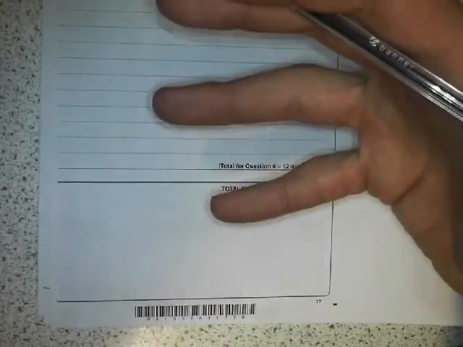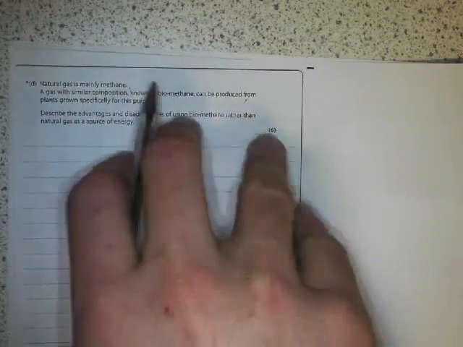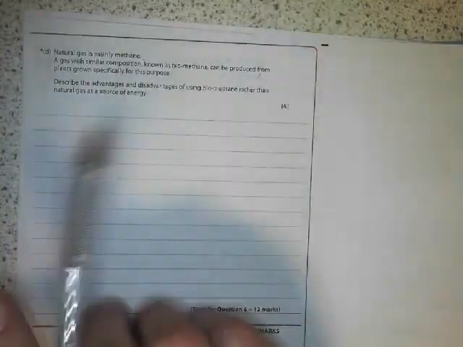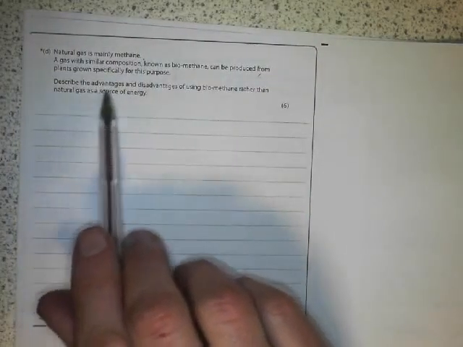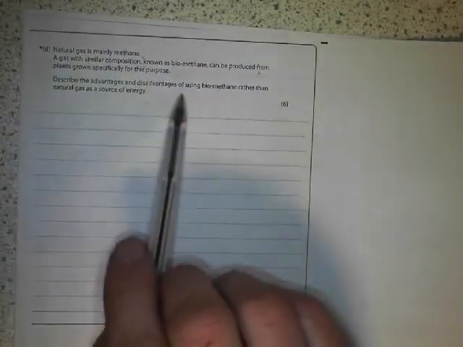So again, where my paragraphs are going to come. I haven't even read that too, but you've got it in front of you, so it shouldn't matter. So first paragraph, let's just tackle the advantages. Second paragraph, let's tackle the disadvantages.